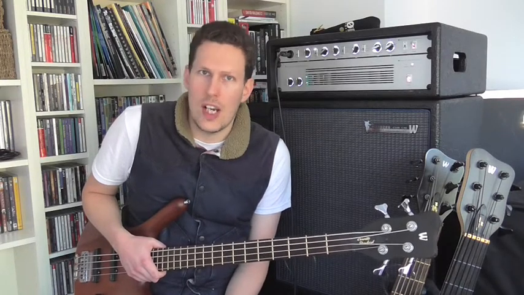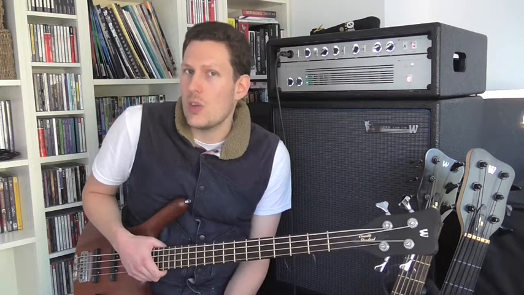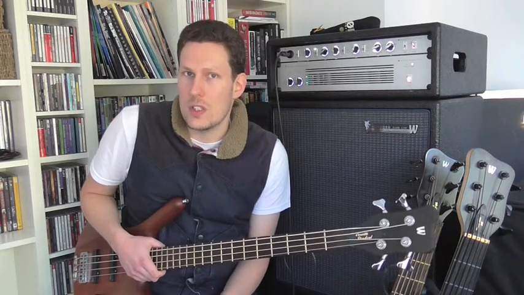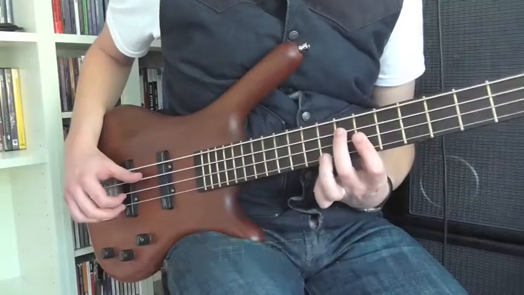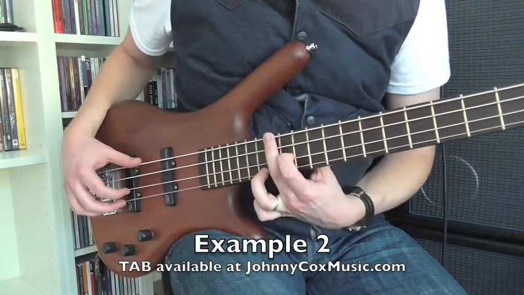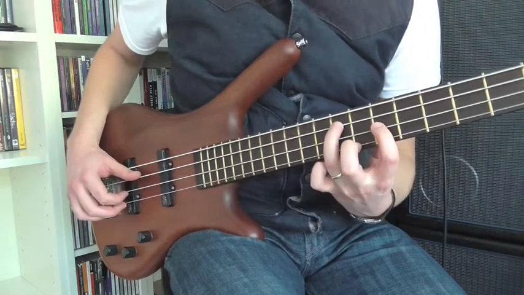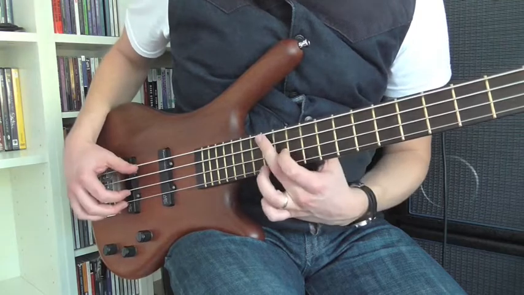So another really common extension that we can add to major and minor triads is a major 6th. We can add a major 6th to either a major triad or a minor triad. It gives us the chords of A major 6th and A minor 6th. So that's A major 6th. You can also play it like this, same chord. This is A minor 6th, and then you can play that also like this.